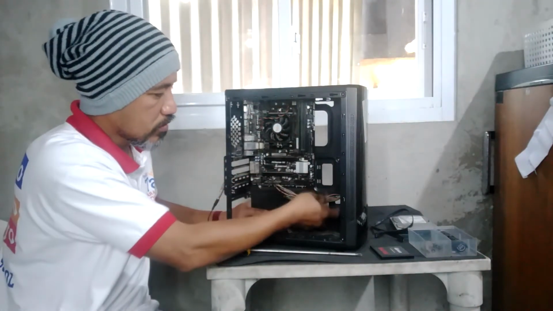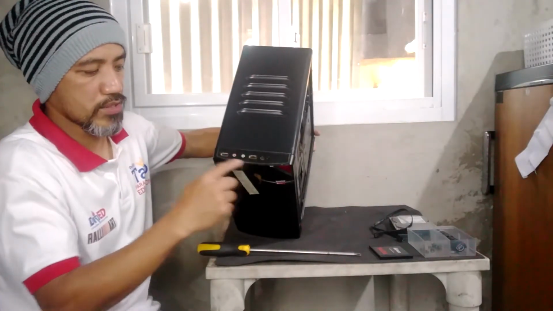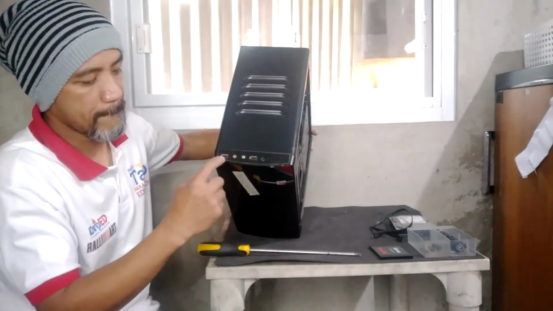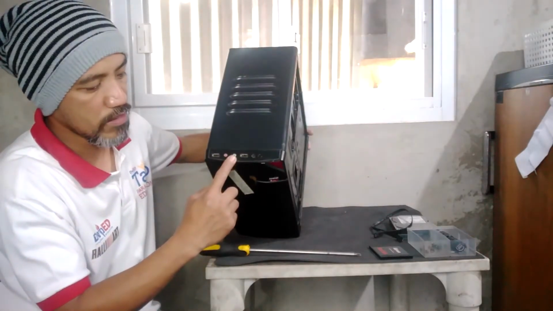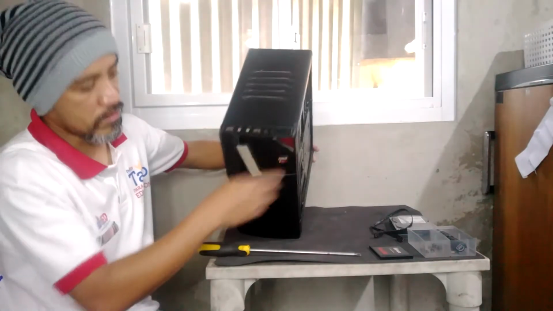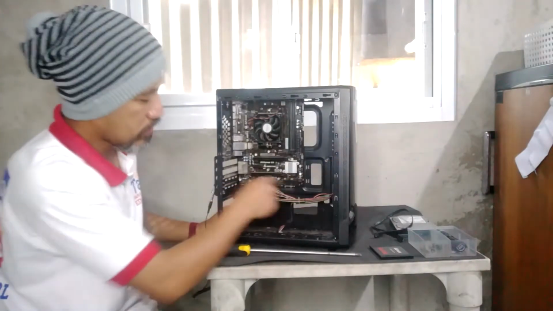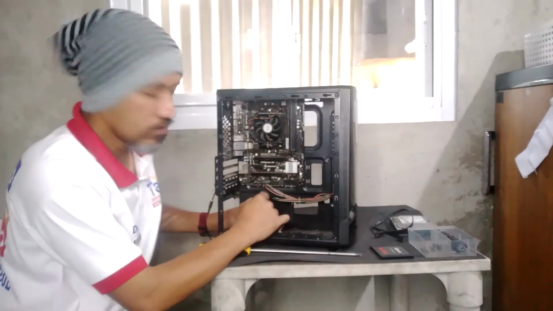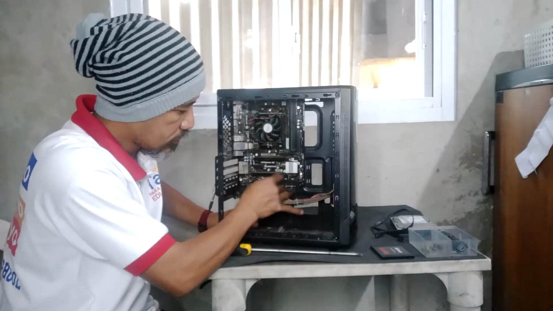This front panel connector is the one used in these ports sa ating harap in our front panel. Meron tayong USB port, dalawang USB port, the audio port, meron din dyan. Some others, meron pang HDMI na nakalagay and mas maraming USB ports pa. So, hindi natin pwedeng mapagbaliktad yung mga front panel connectors in our motherboard. Para matanggal natin yung connectors, all we have to do is to pull the cables, the wires, the little wires, one by one.